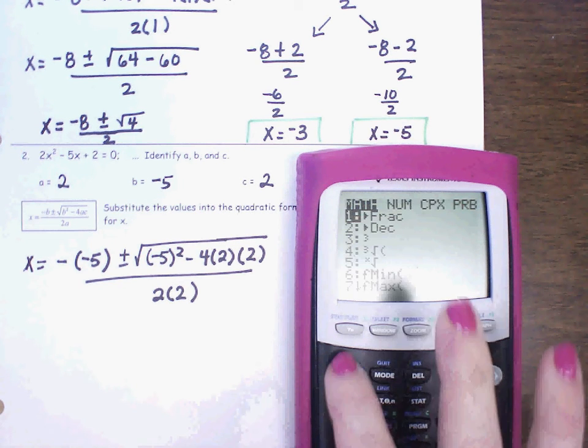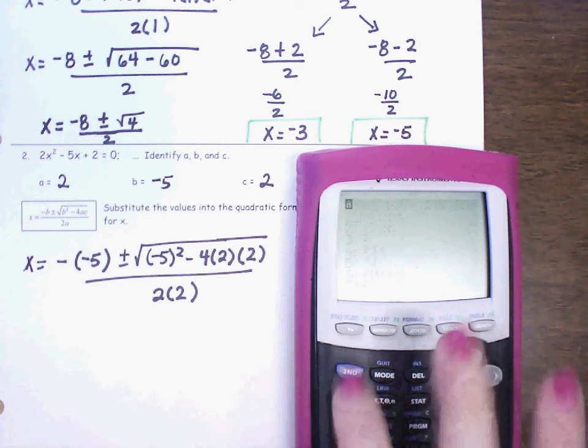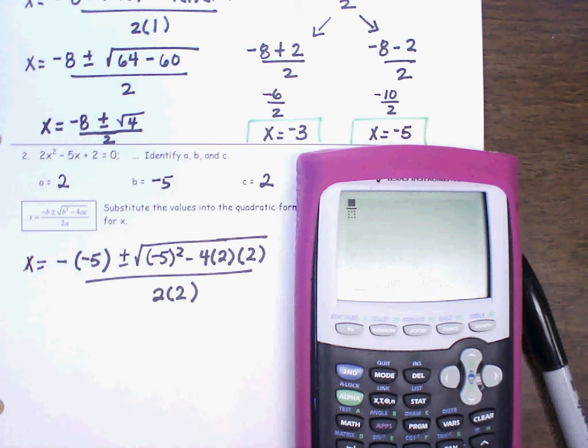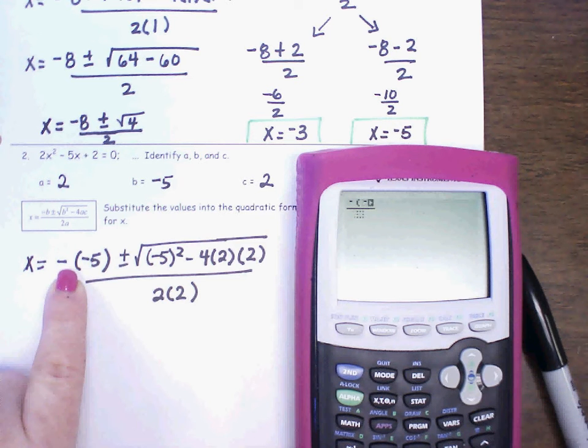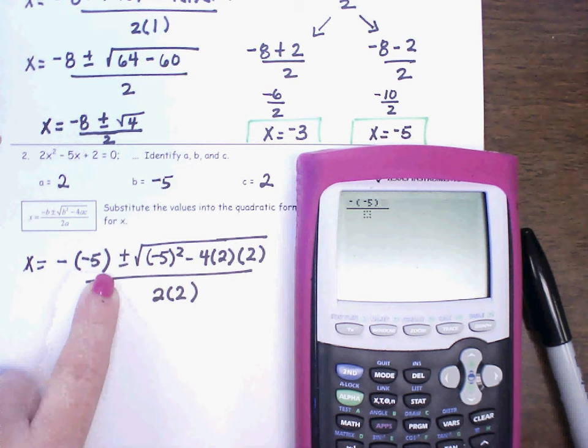All right, so this is a fraction, so I'm going to go ahead and start writing it as a fraction. So I'm going to do alpha and y equals 2, and I'm going to start writing that fraction. It's just a lot easier if you write it as a fraction, and then just write it exactly like you see it. Negative, open parentheses, negative 5.